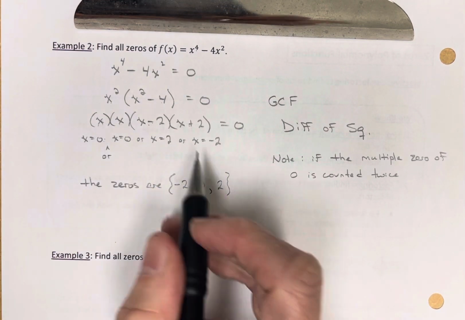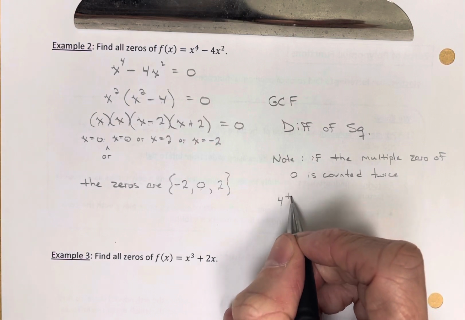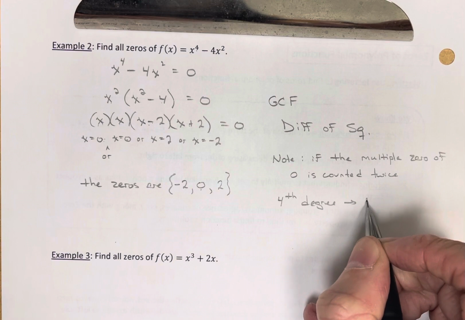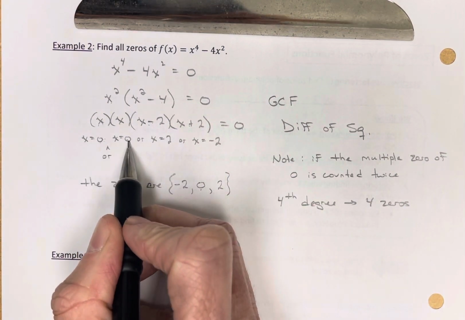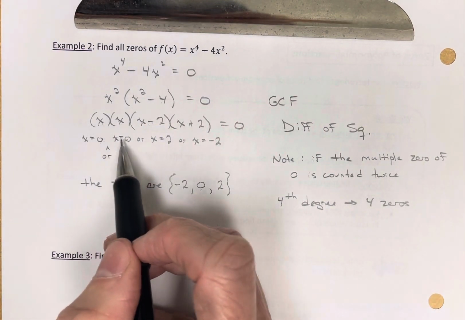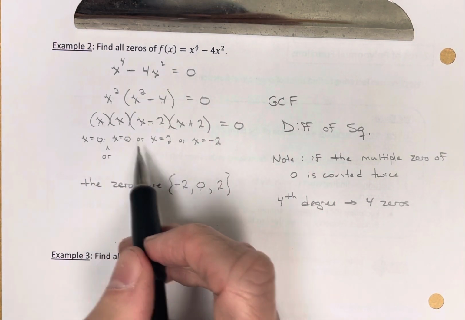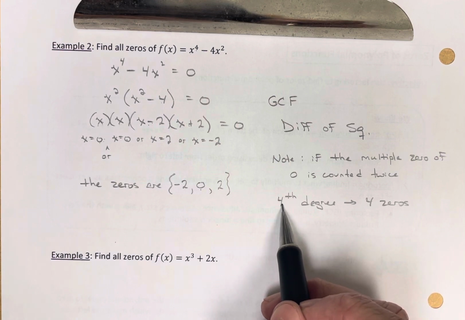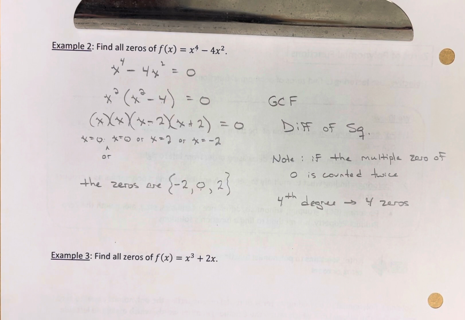We wrote it once, but it takes place 2 times. Then our 4th degree polynomial has 4 zeros. 1, 2, 3, 4. If we count the multiples separately, we have 4 zeros. So notice our degree matches up with our number of zeros. We want to note that.